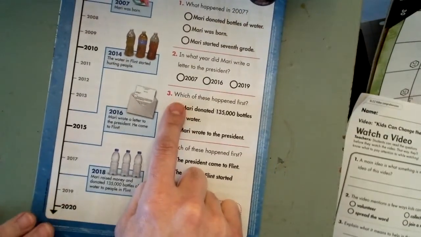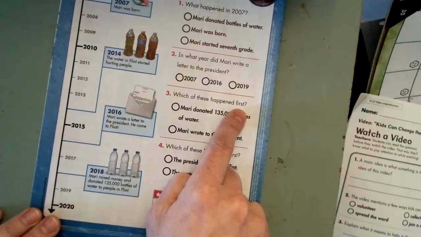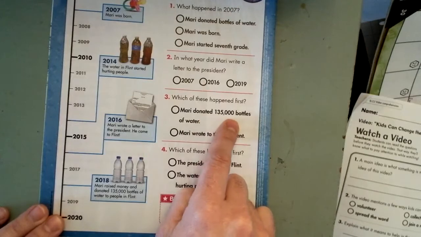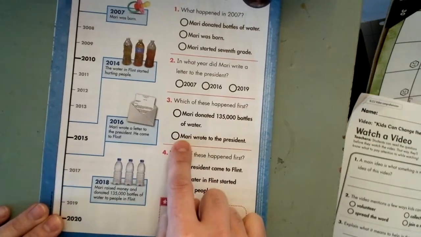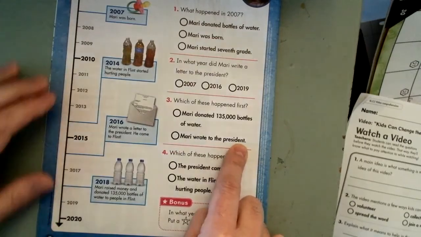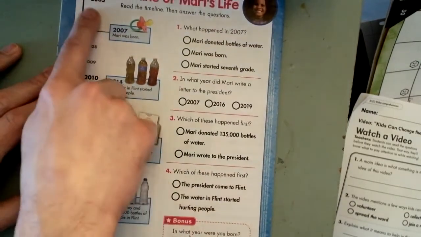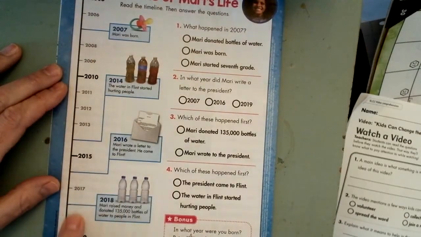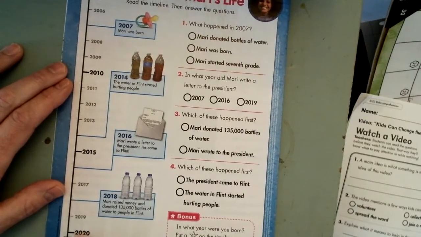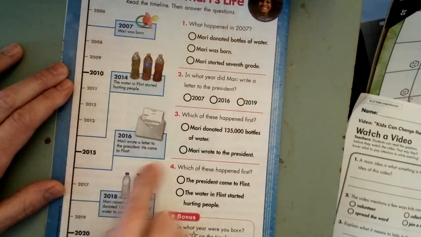Number 3, which of these happened first? First is one of our sequence words. Mari donated 135,000 bottles of water, or Mari wrote to the president. So we have to look and find out which happened first. In our timeline, remember, it goes from the past all the way to the present. So whatever happened first is going to be further on this side towards the top. Let's look.